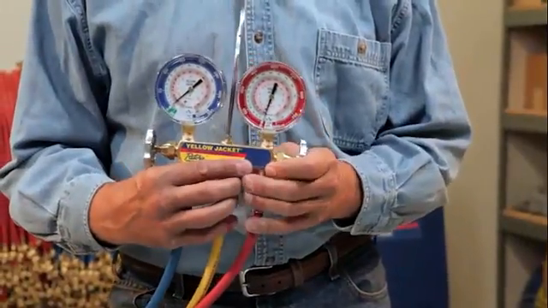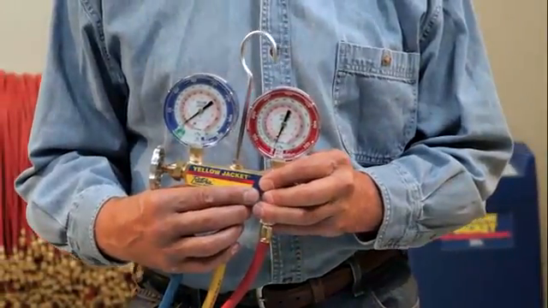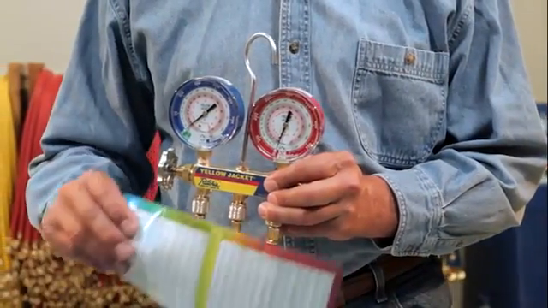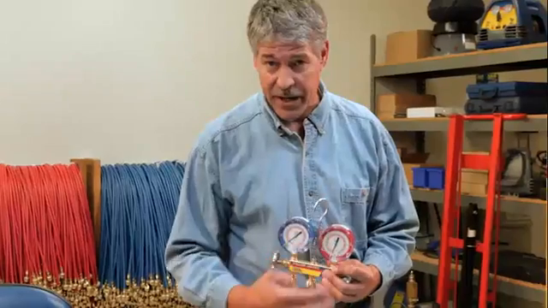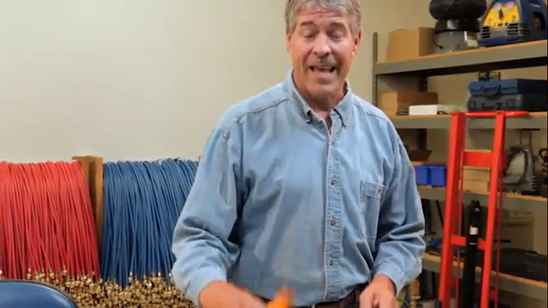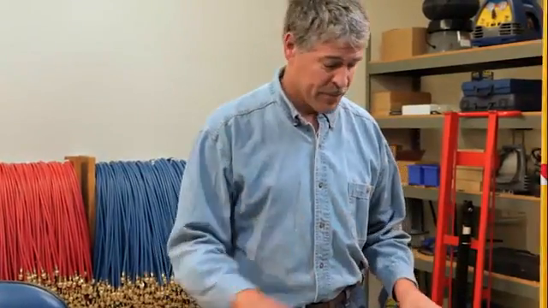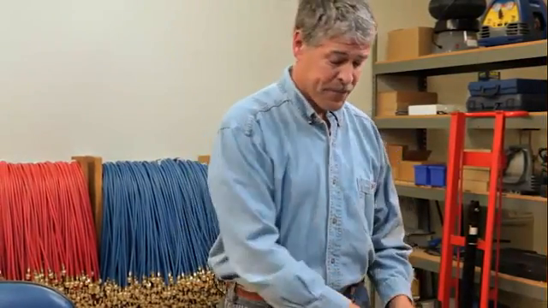Subcooling is determined by using the high side manifold gauge to measure the pressure of the condenser. This pressure must then be converted to a liquid saturation temperature using a PT chart or the temperature scales on the gauge. Next, measure the actual liquid line temperature using an accurate temperature probe and subtract it from the liquid saturation temperature. The result is the subcooling value.